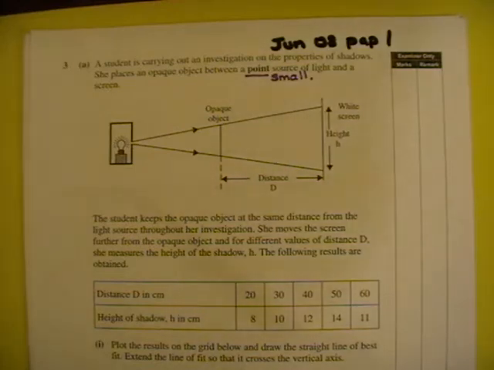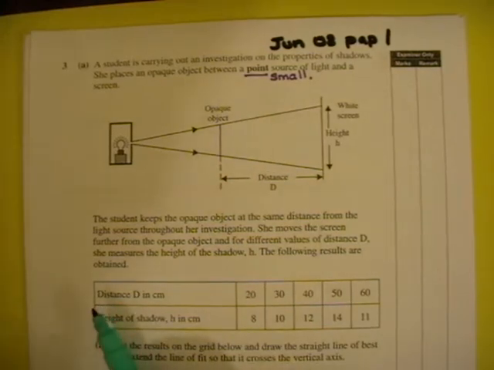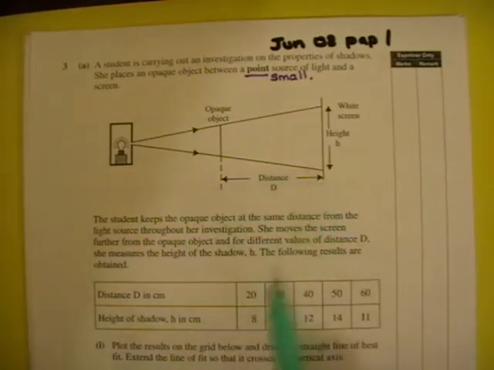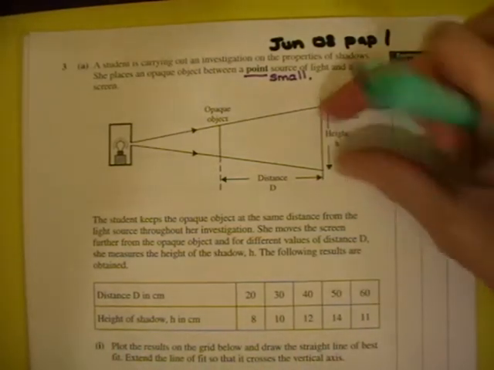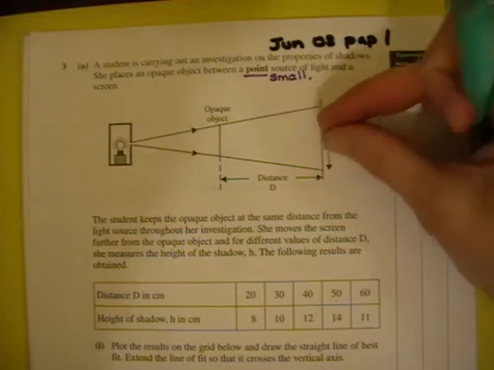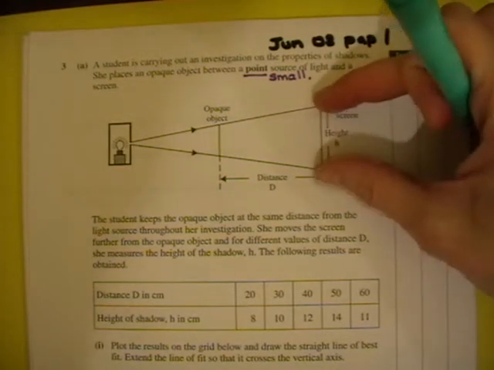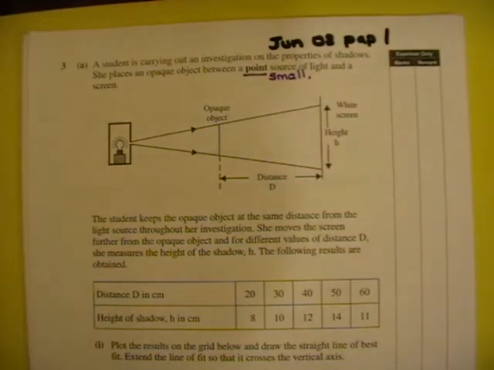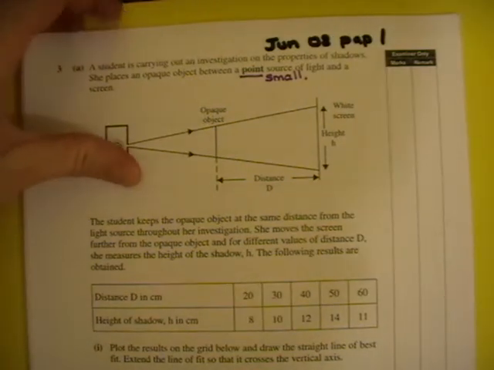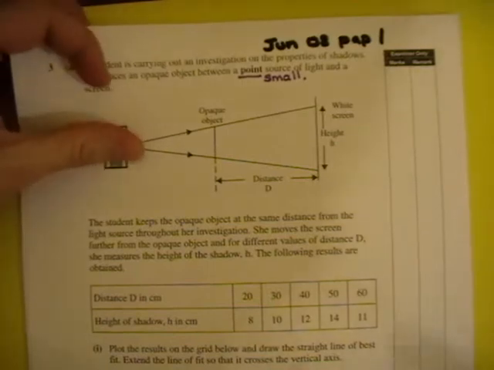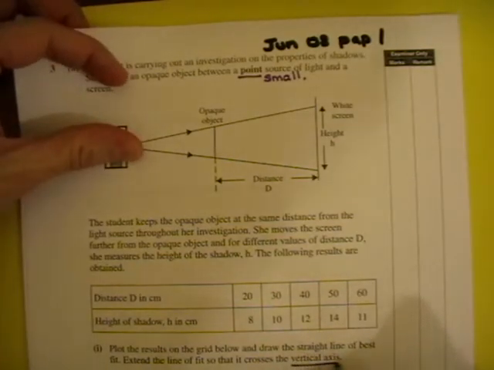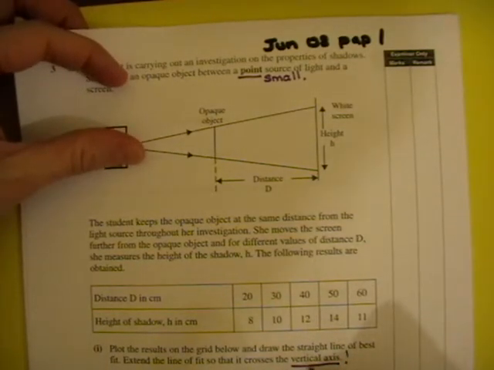So in your table there, you've got distances d, and it ranges from 20 up to 60 centimetres, and then the height of the shadow is this height here, and the height of the shadow ranges from 8 up to 14 centimetres. Plot the results on the grid below and draw a straight line of best fit. Extend the line of fit so it crosses the vertical axis. So they're warning you there that it's not through the origin.